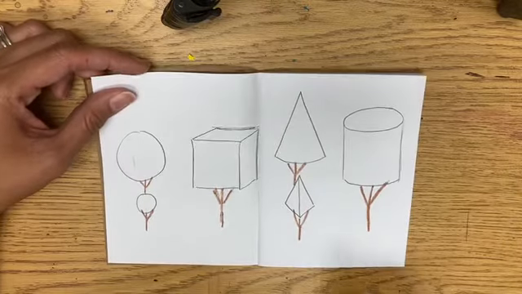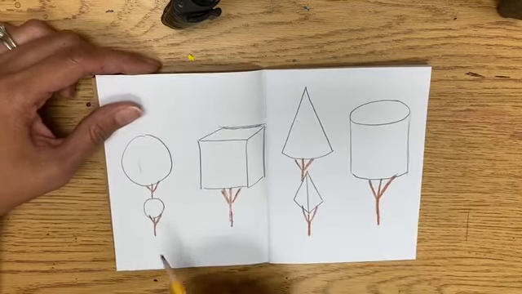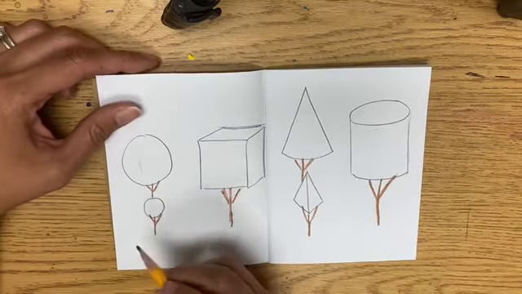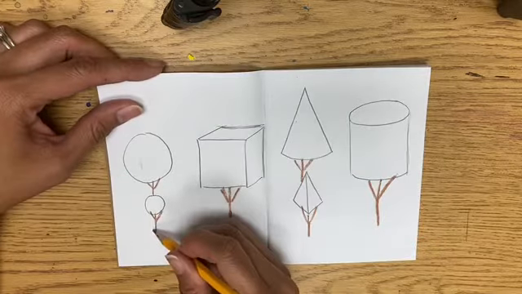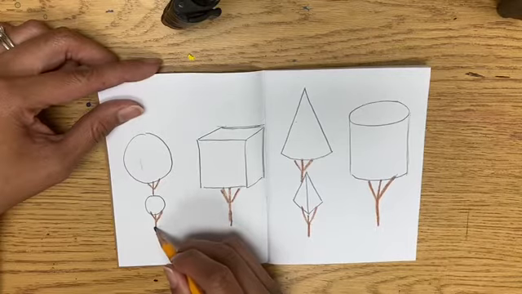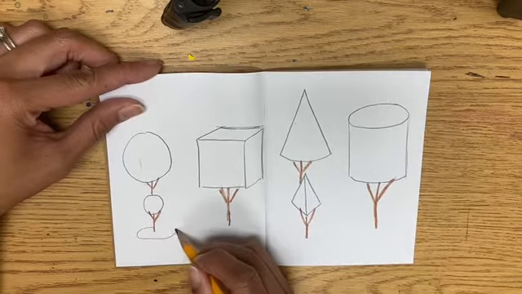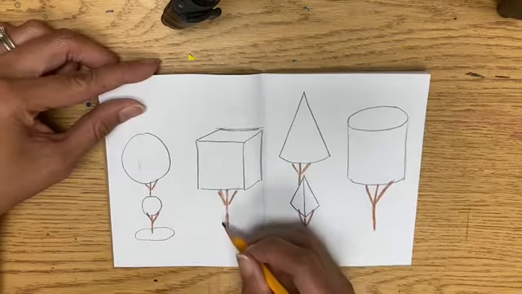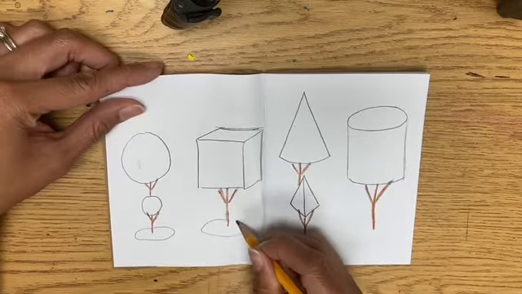Once you have your stems, we're going to then draw a pot so that way our bushes can grow. So kind of like a cylinder, you're going to do an oval that starts at the stem, loops around, and ends at the stem for each one of these.